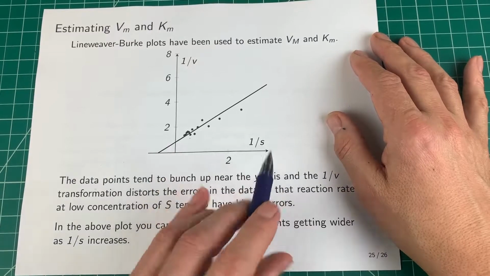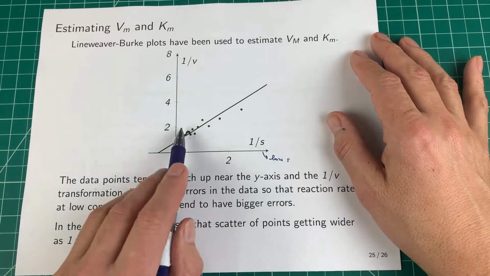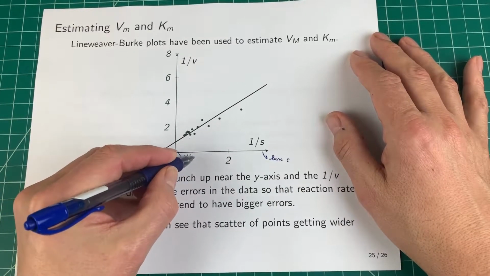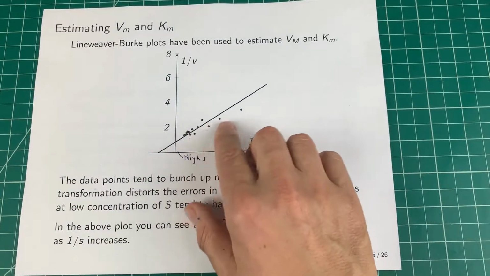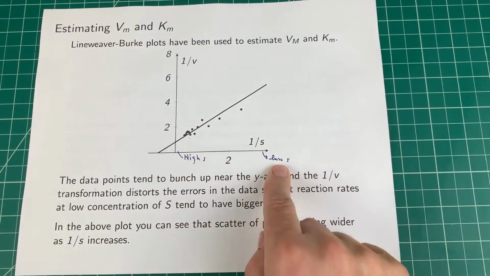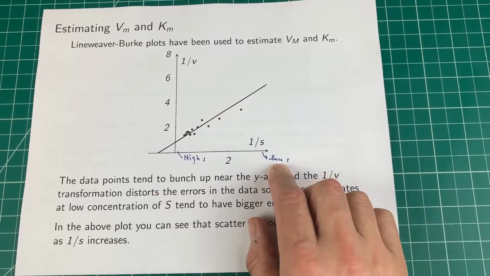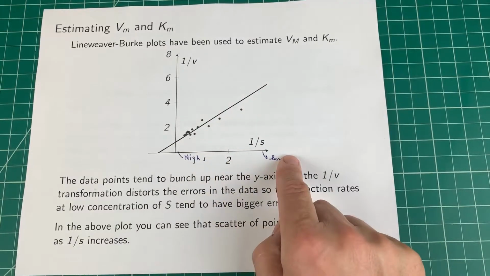So up here means low S. Down here means high S. Now it's much easier to do experiments at higher concentrations than at lower concentrations. At lower concentrations, we tend to make more mistakes in our experiments, and that partly explains why we have more scatter as we go up the axis.